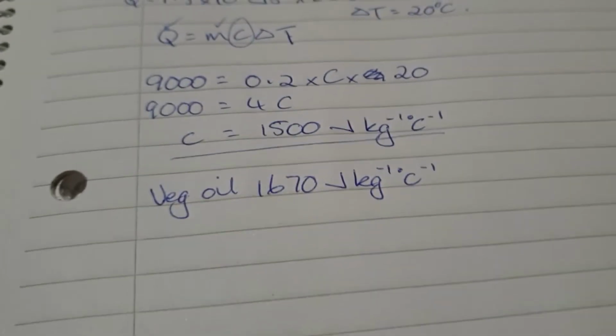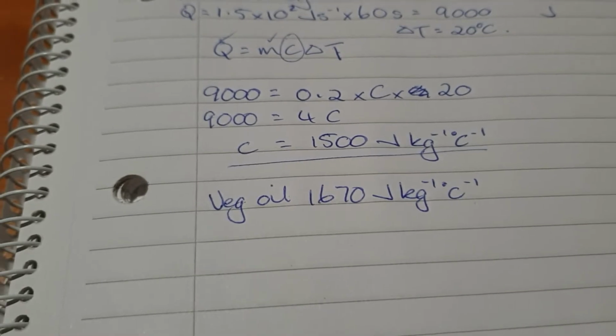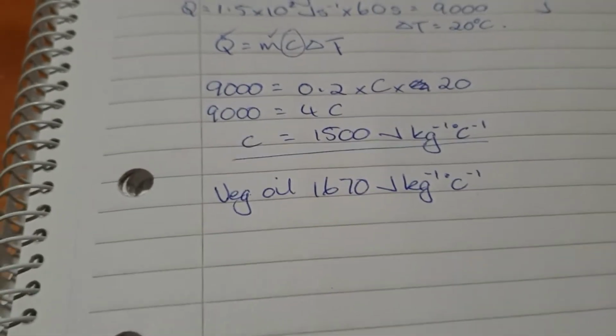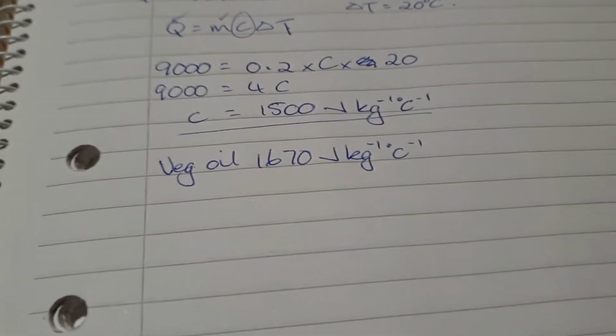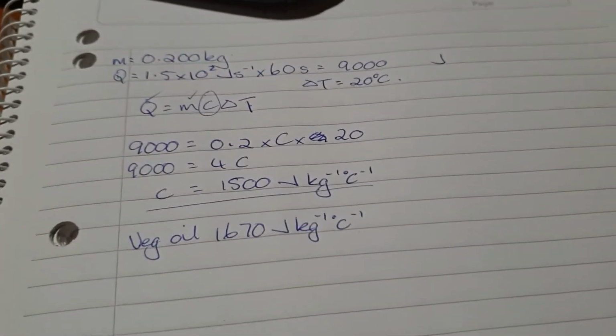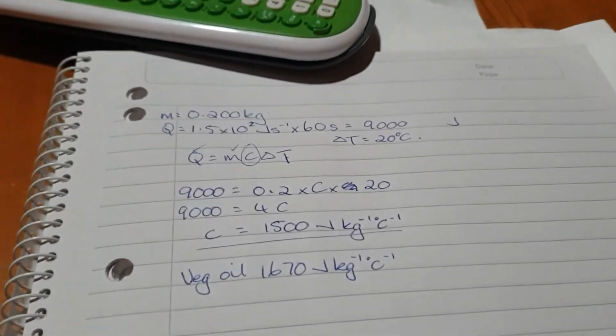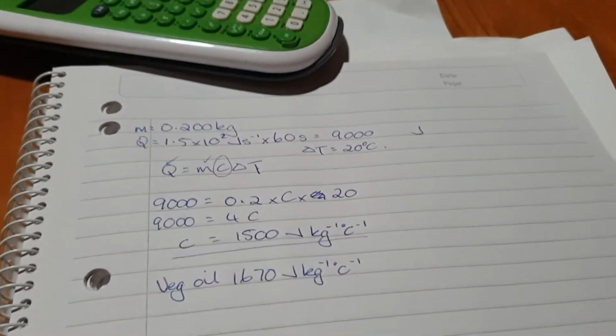All right, turns out vegetable oil has a specific heat capacity of 1,670. So that'll do us. And we will need to work out the error. So how far off were we? Identify the liquid including the error.